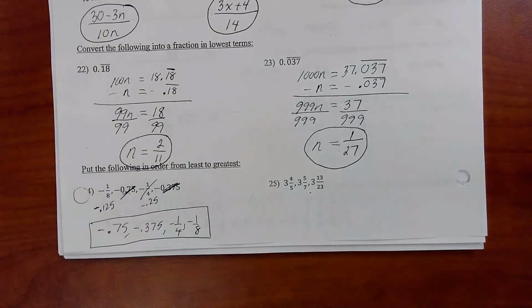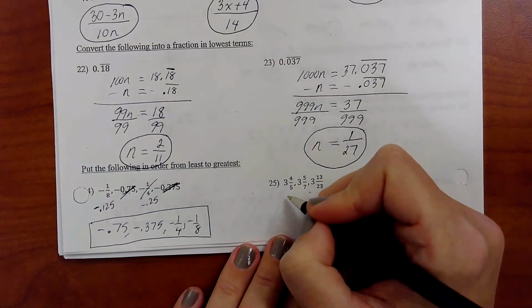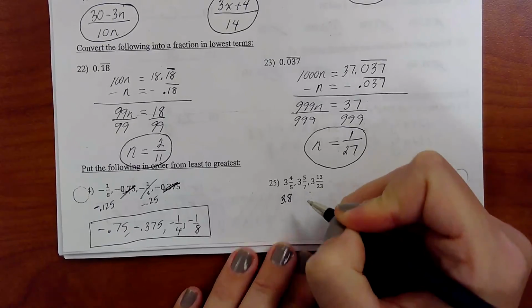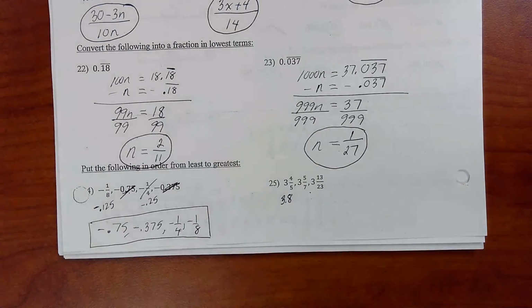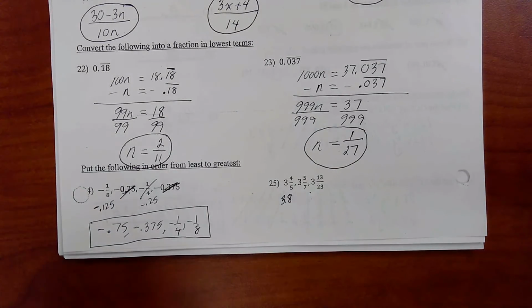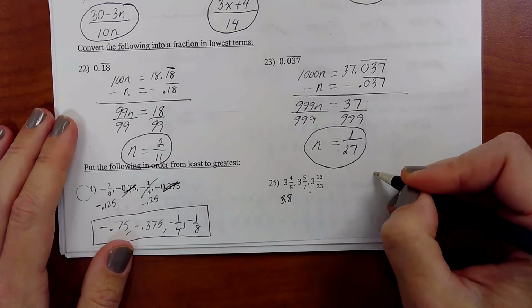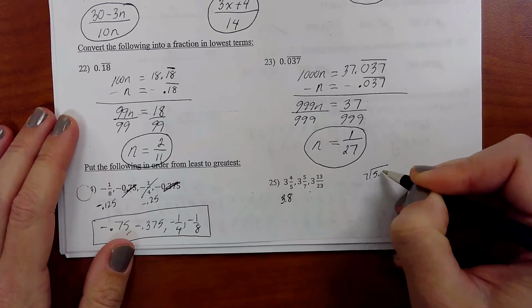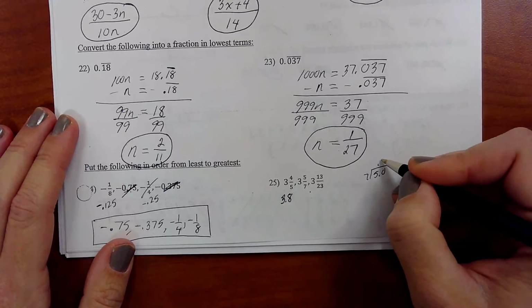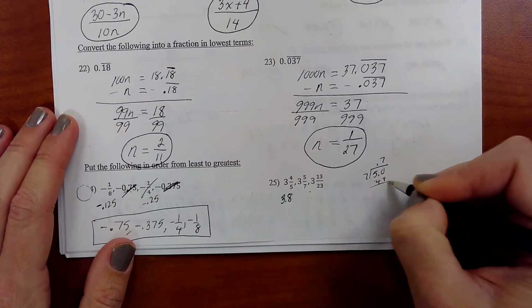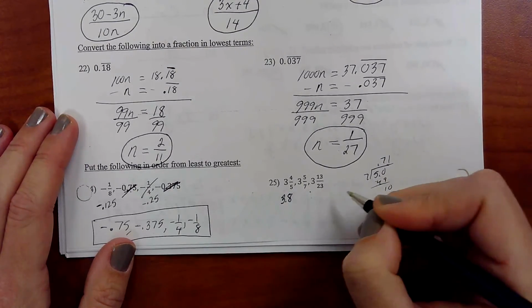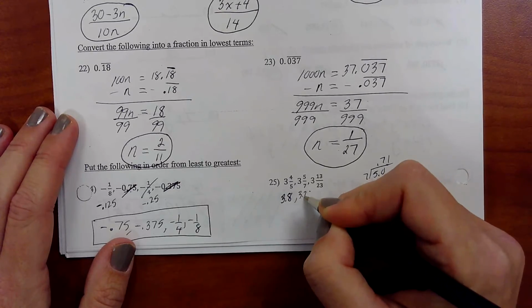Okay. Over here, 4/5 is 0.8, so that's 3.8. 5/7. 5/7. Let's see. Might have to do that out. That would be 7. Let's see what that gets us. So about 3.71.